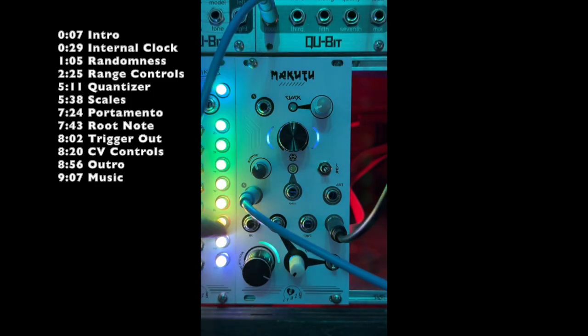The cyan LED is major pentatonic +7. The green LED is regular major pentatonic. And orange is regular major scale.